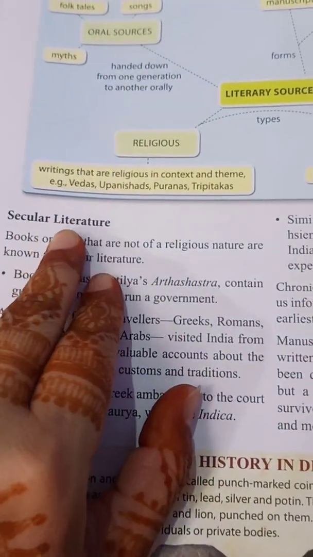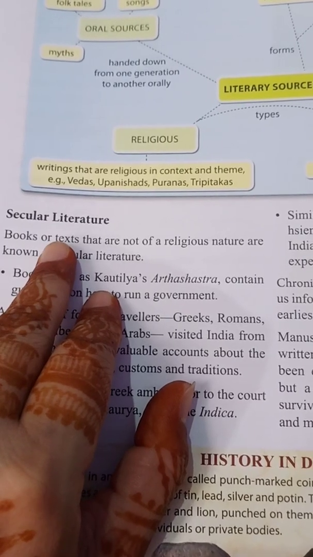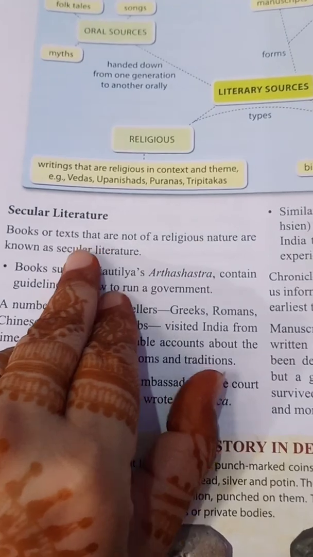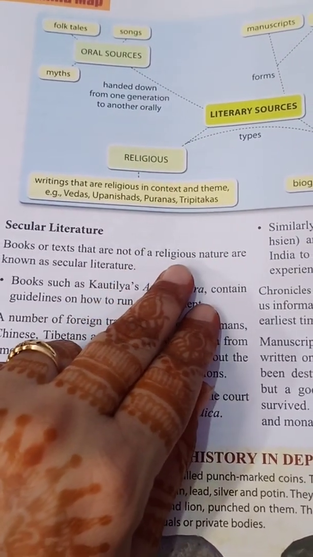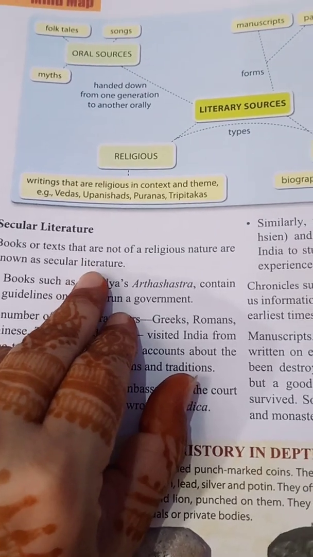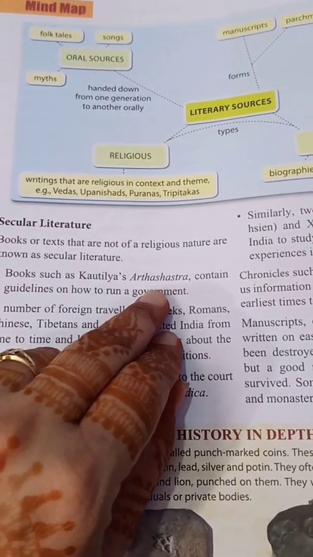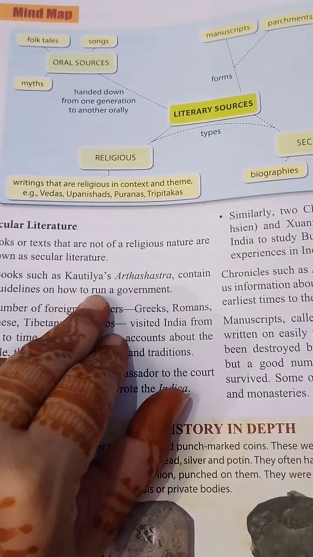Next we have to see secular literature. Books or texts that are not of a religious nature are known as secular literature. For example, books such as Kautilya's Arthashastra contain guidelines on how to run a government.